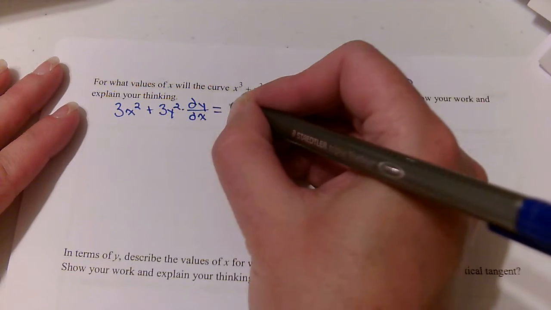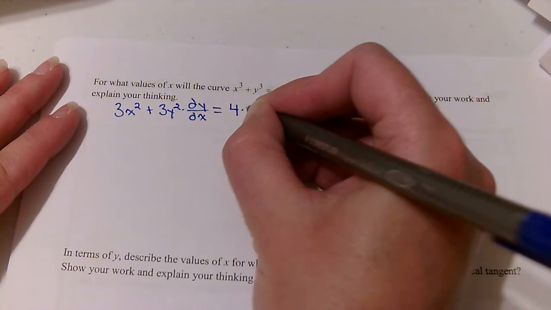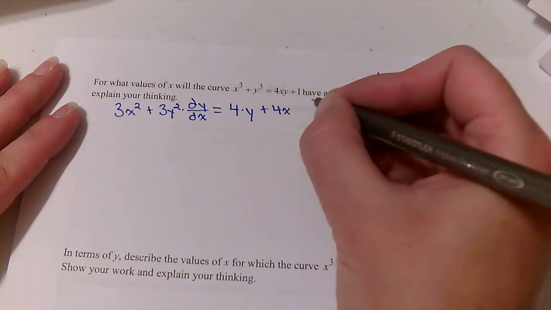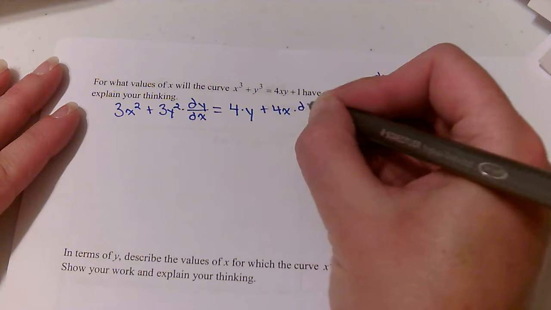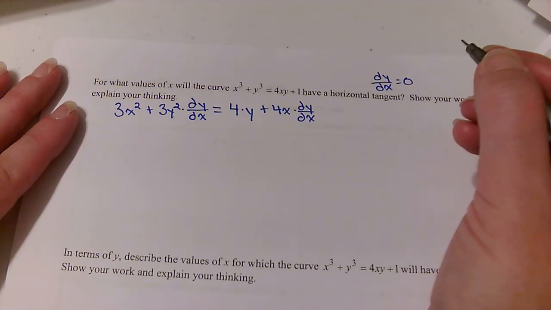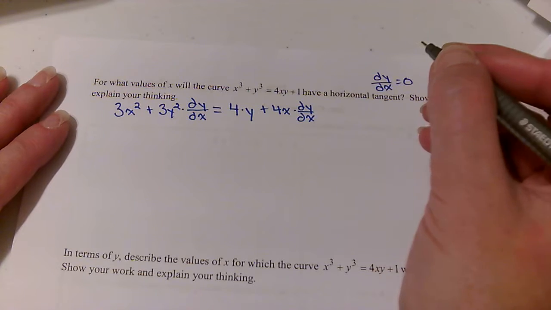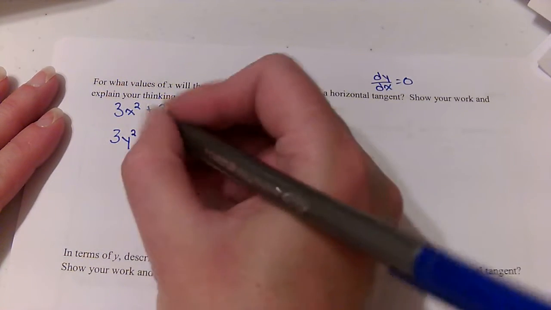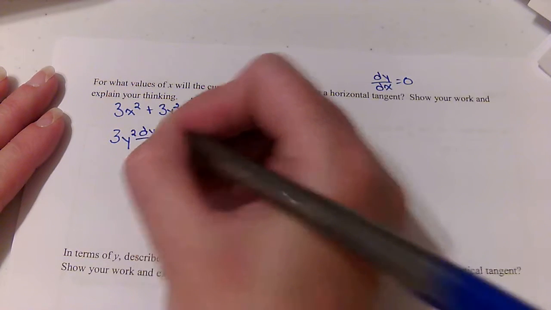So the derivative of the first is going to be 4 times the second plus the first times the derivative of the second, which is going to be the derivative of y, is dy/dx. And the derivative of 1 is gone. Let's group the dy/dx's over here.